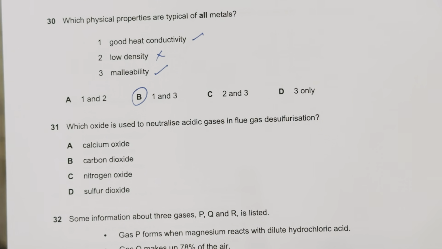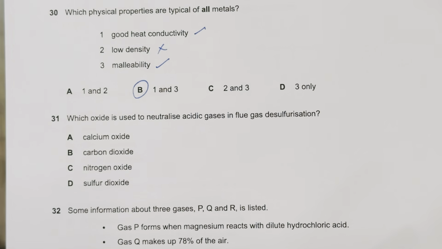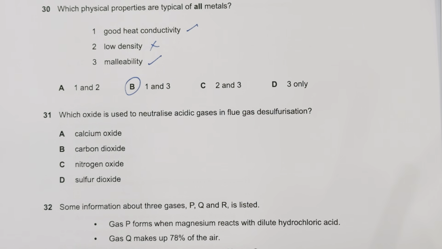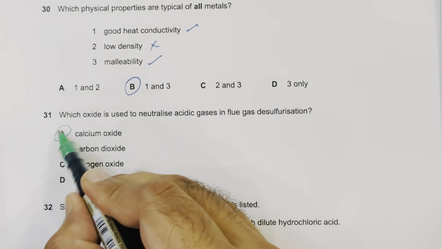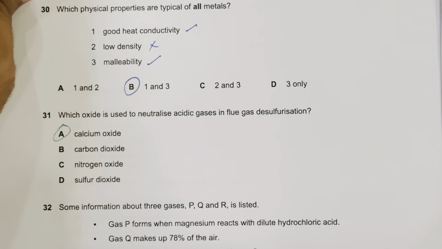Moving to question number 31. Which oxide is used to neutralize acidic gas in flue gas? So we know that calcium oxide is used. So option A is the right answer. Moving to question number 32.